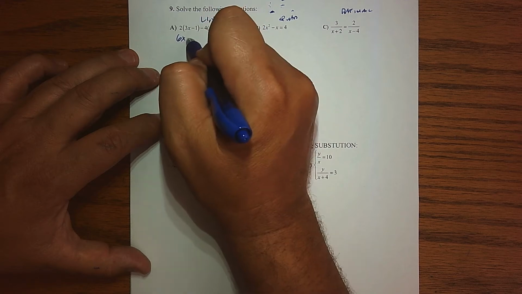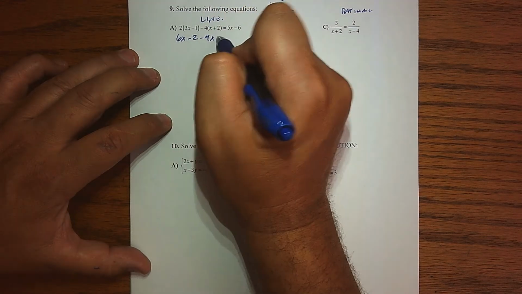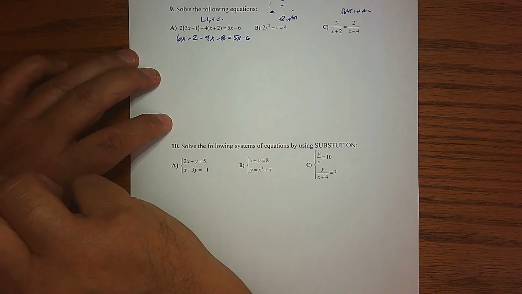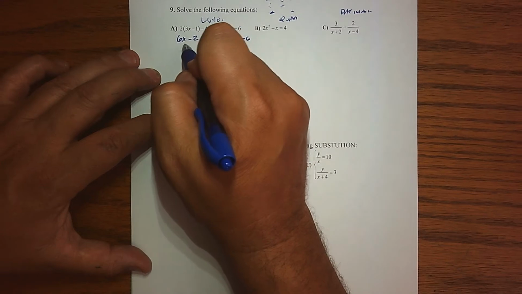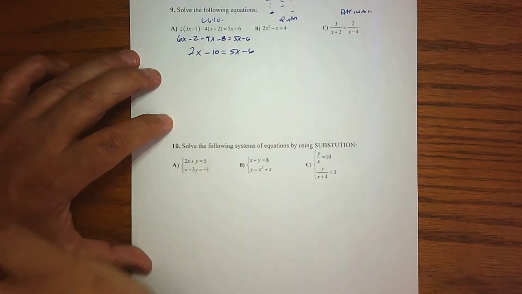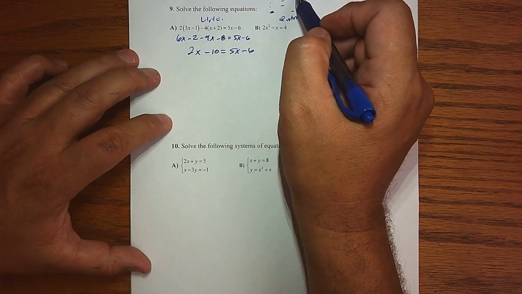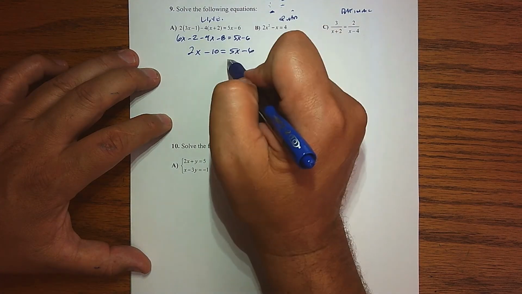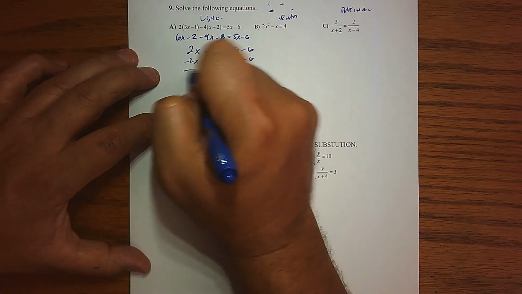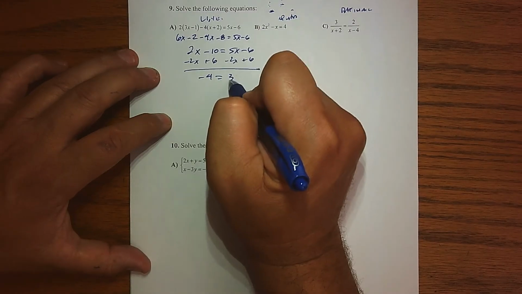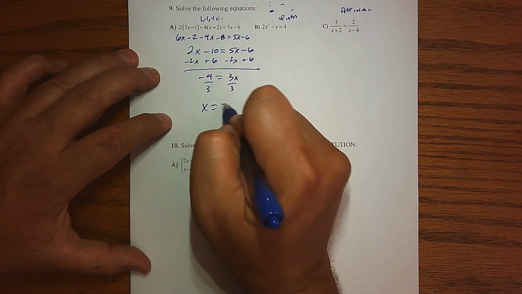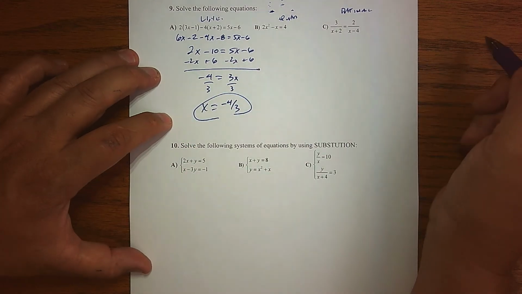So I'll begin this journey by distributing on that side. I can't really do anything with 5x minus 6. I think I distributed right. Combining like terms, we get 2x minus 10 equals 5x minus 6. And now I can start playing my golden rule game. It looks like I can probably be subtracting 2x from both sides and maybe adding 6 to both sides. That gives us negative 4 equals 3x. Divide both sides by 3, and we get the solution as x equals negative 4/3.